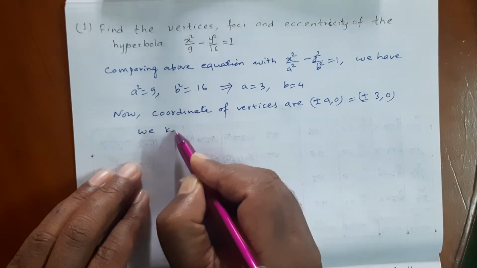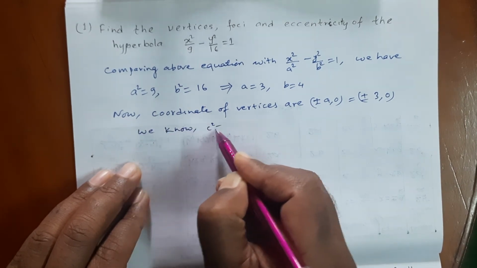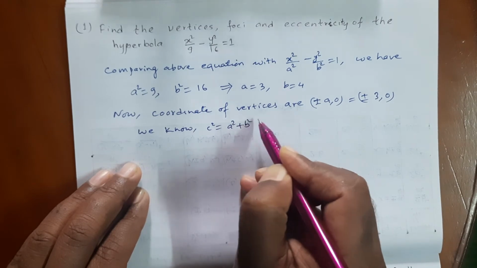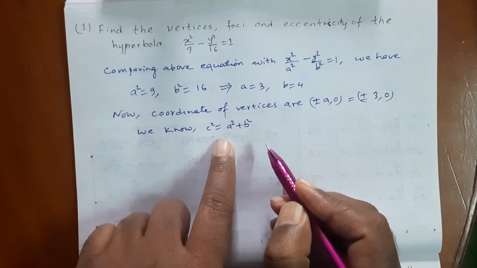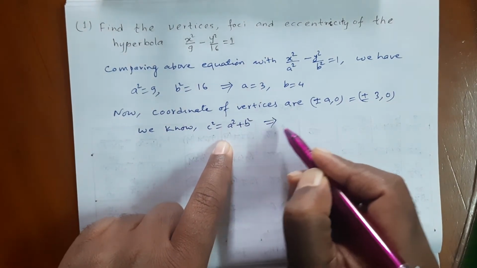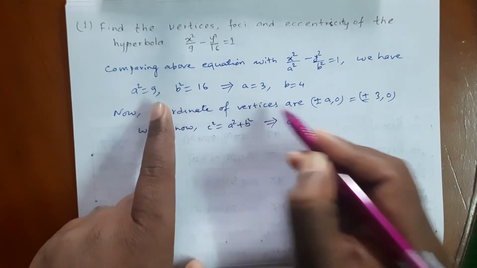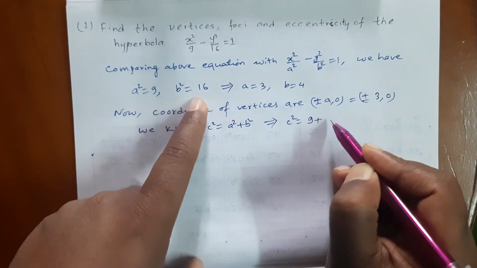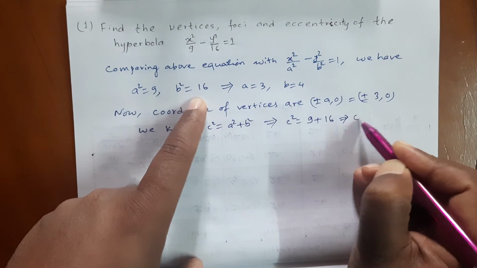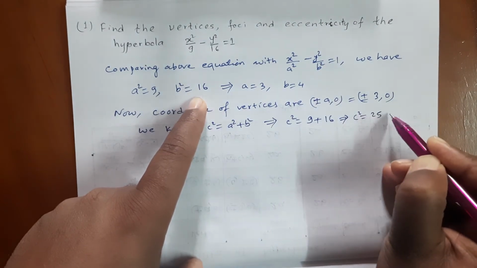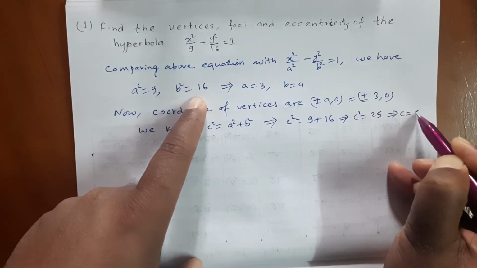And we know c square equals a square plus b square. In the case of hyperbola we have this formula for c square. This implies c square equals a square value, which is 9, plus b square value, which is 16. This implies c square equals 25, and this implies c equals 5.